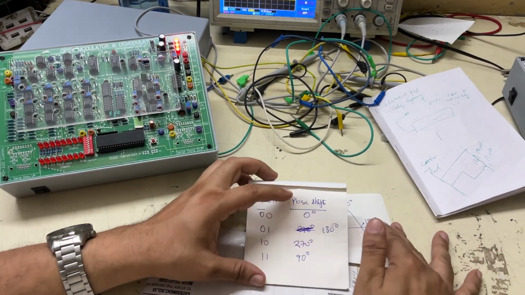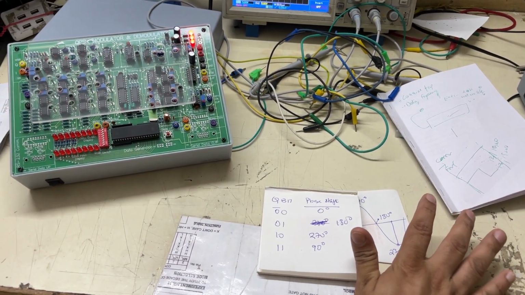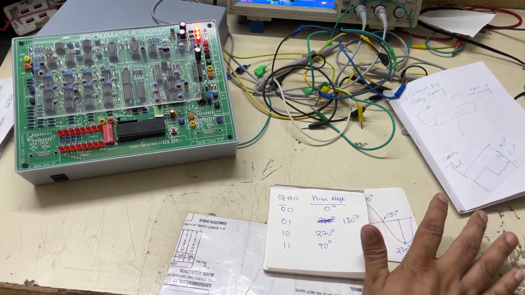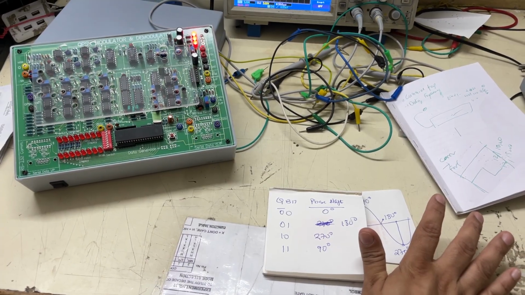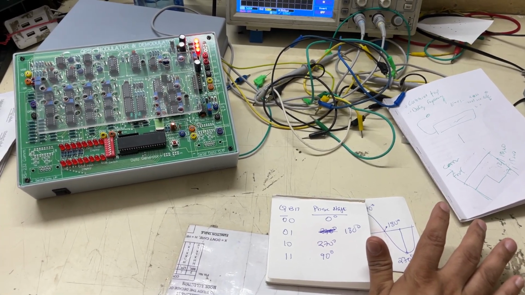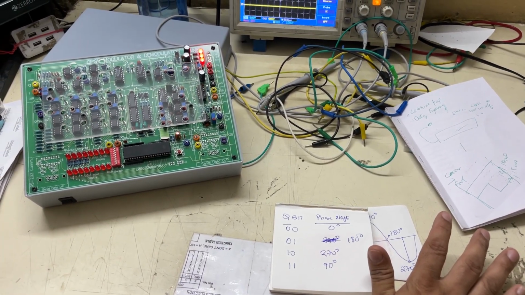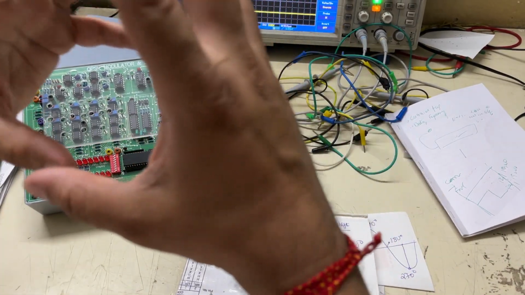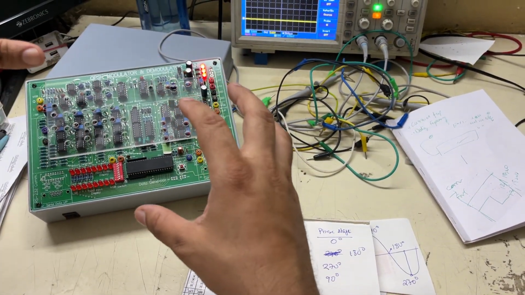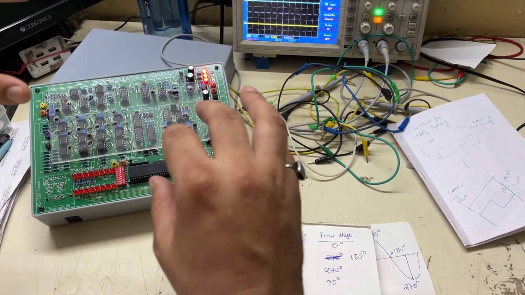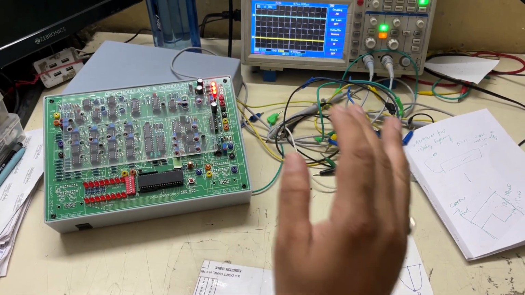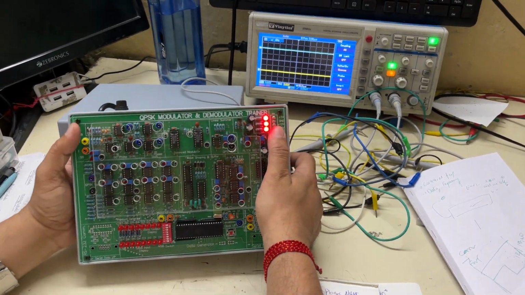For the QPSK modulation demodulation, the first is the word itself. QPSK is quadrature PSK. By quadrature, we mean it is a four-way technique, that PSK in 4 data bits can be done simultaneously at once. So it is a 4 PSK kit.